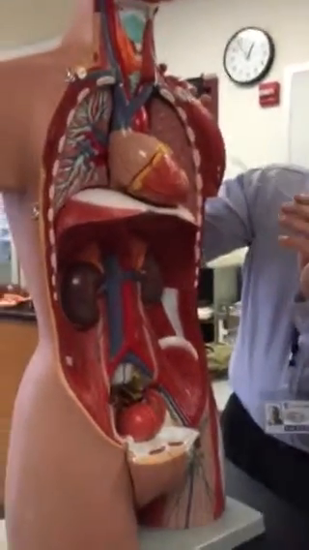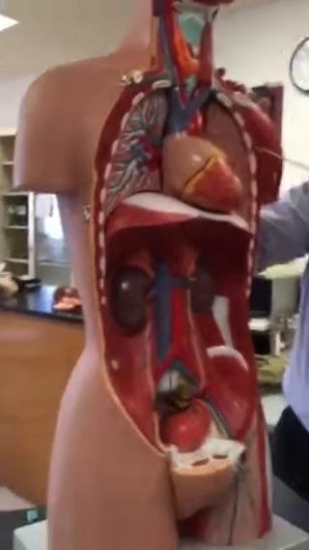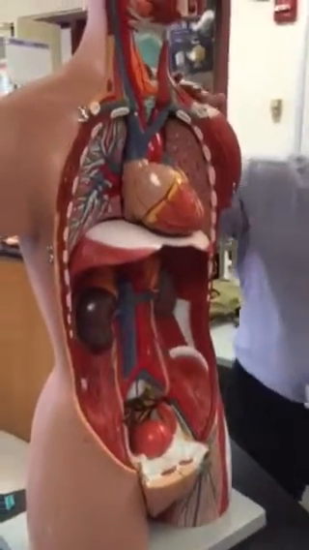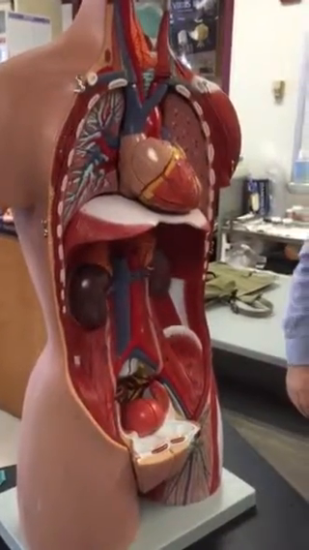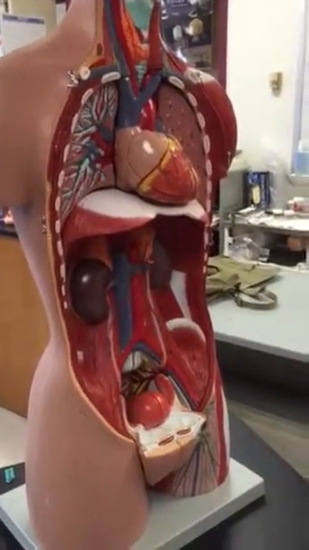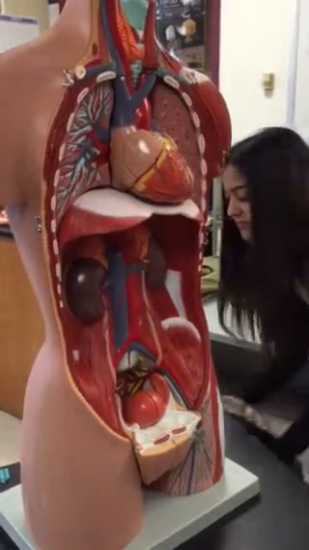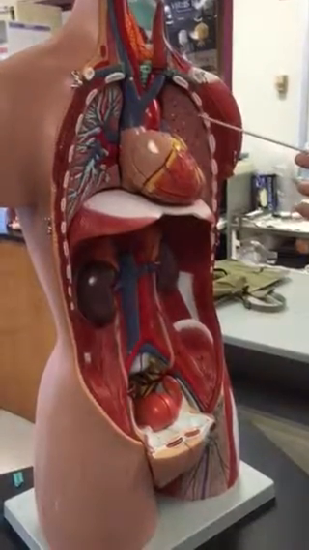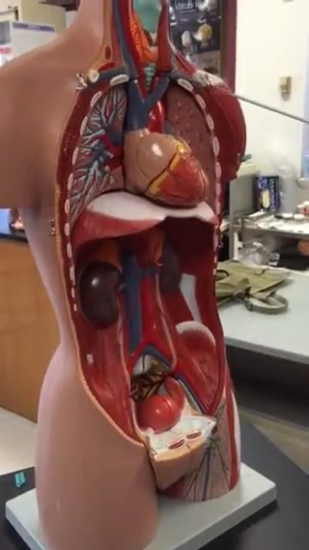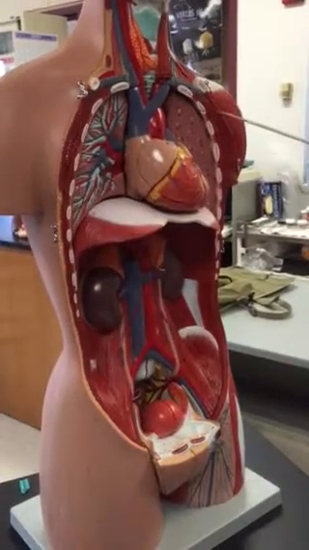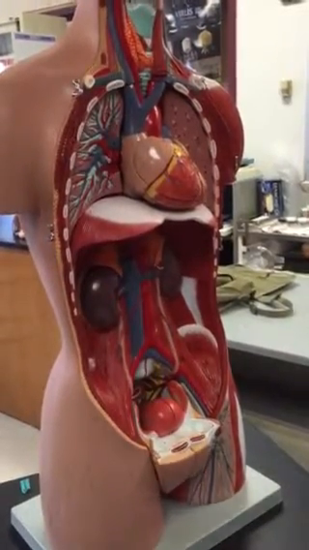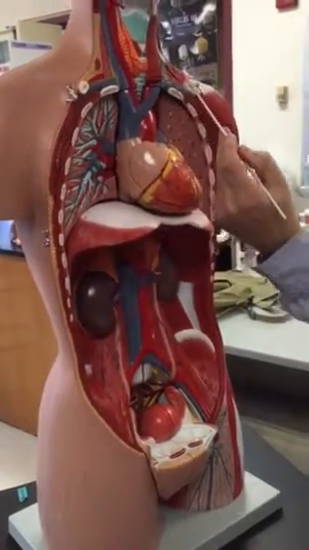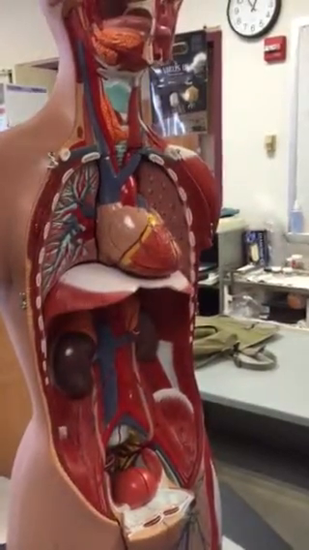Close up on here. So this part here, you have your ascending aorta into your aortic arch. Okay, your aortic arch. Remember your ABCs. You have your aortic arch, your brachiocephalic trunk over here, your left common carotid, and then eventually your left subclavian artery. As you come up, here is your left common carotid.